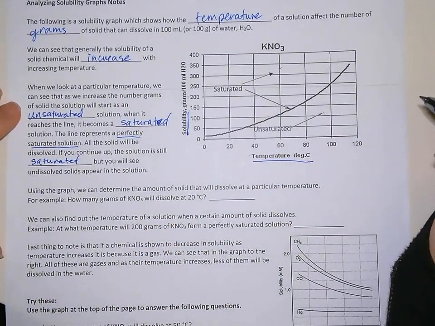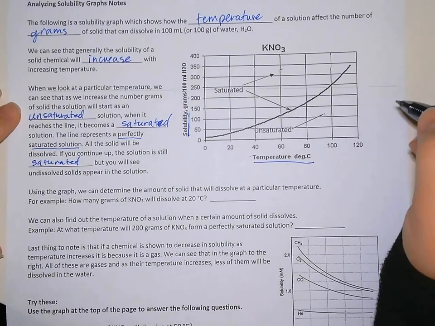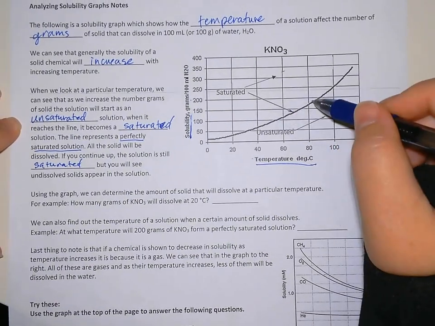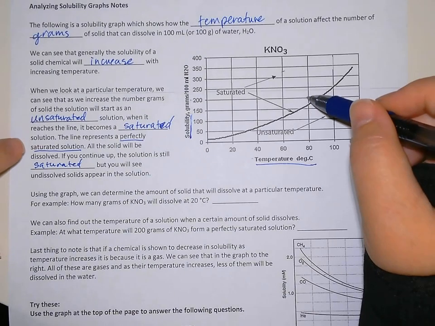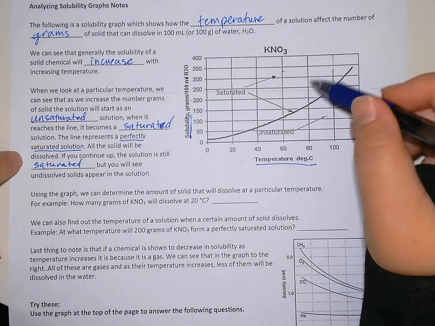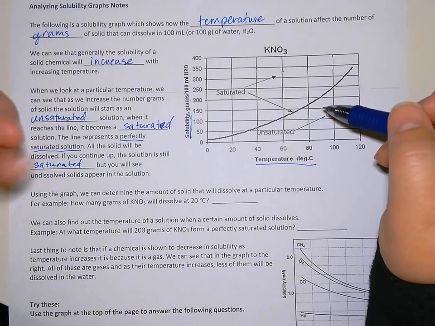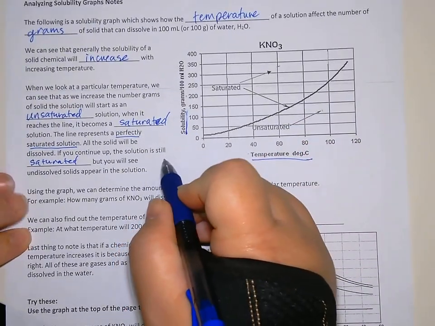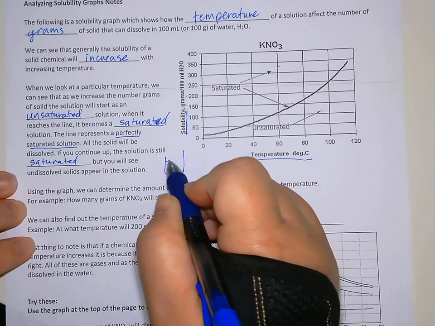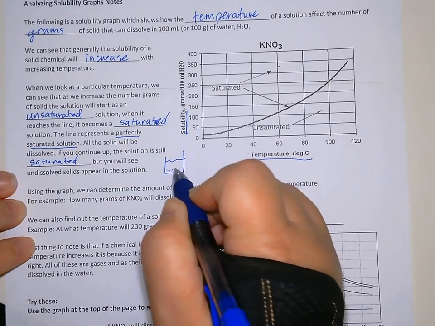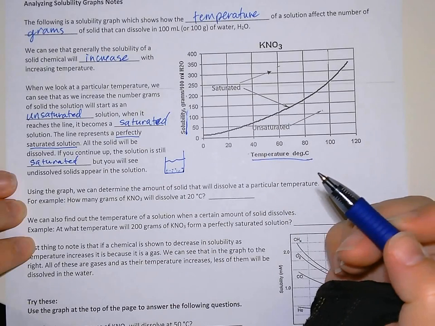All the solid will disappear. We can stir it up and it'll disappear till we hit the line. That's when it's saturated. It will all disappear. But if we add any more and go over that line, we're going to be saturated and we're going to have solids that hang out in the bottom. So when we're above the line, we're going to see some of those solids in the bottom like we saw in our simulation.